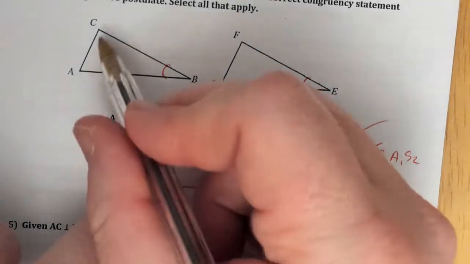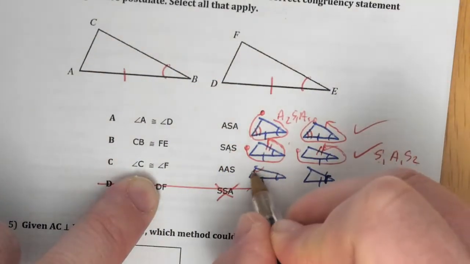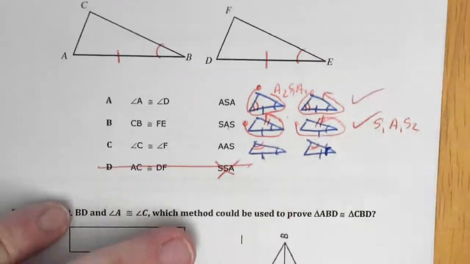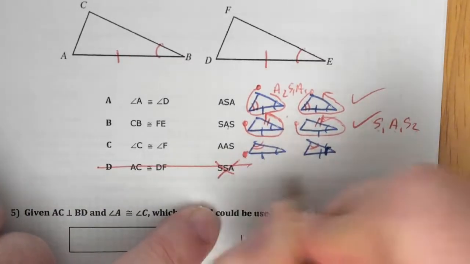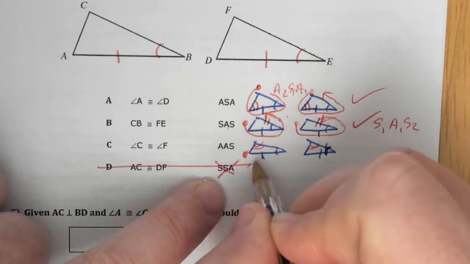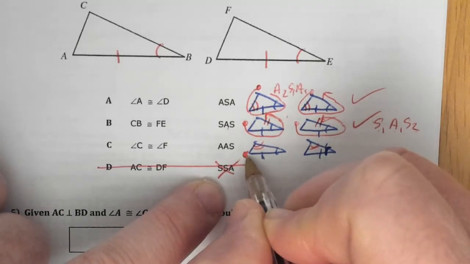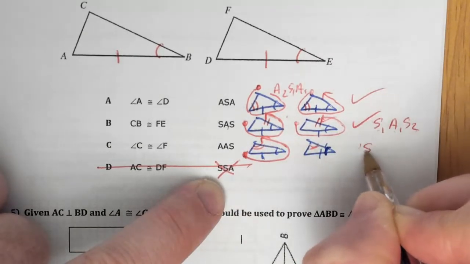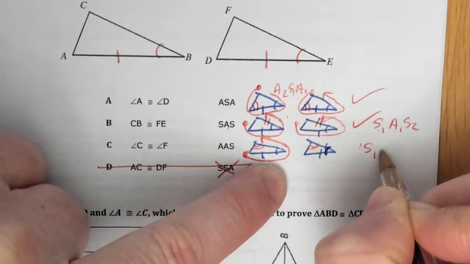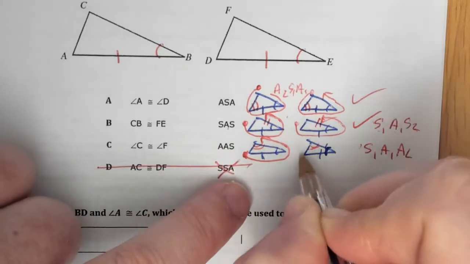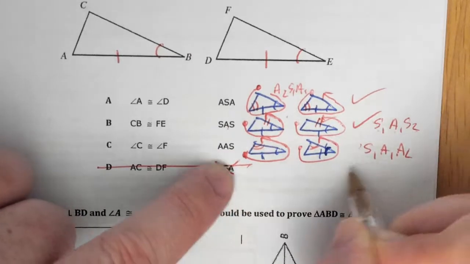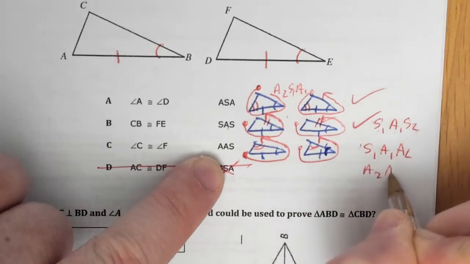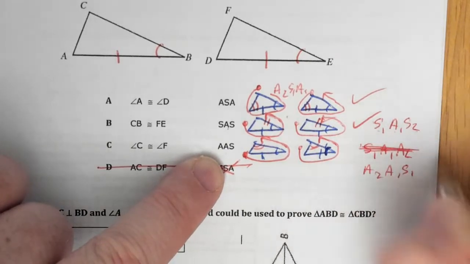And this one, C is equal to F. So I'll put a double here. And let's see, I have 2 angles. So go to the third angle you don't have, and now go in a circle. Doesn't matter which way you go. So if I go in this direction, side 1, angle 1, side 2. So side 1, angle 1, angle 2. And I would do the same thing here. That works. Wait a minute, I said AAS. Oh, I just have this backwards. So angle 2, angle 1, side 1. Now, does it work? Yeah.